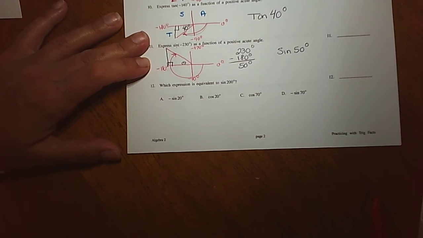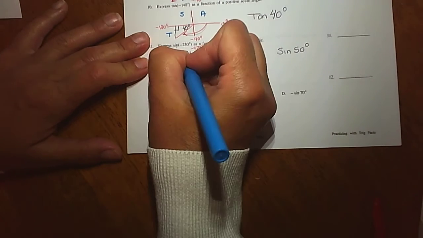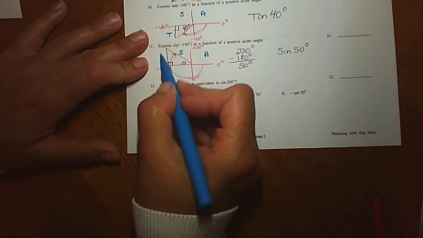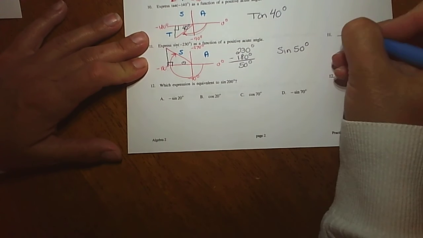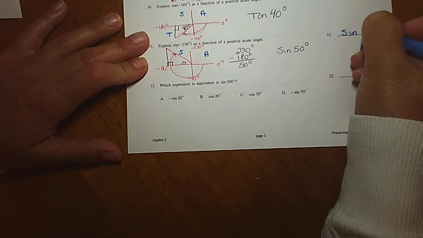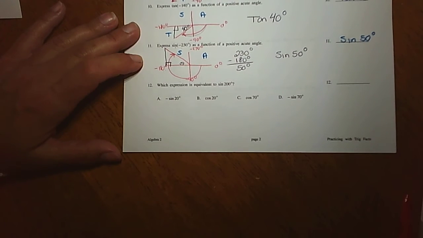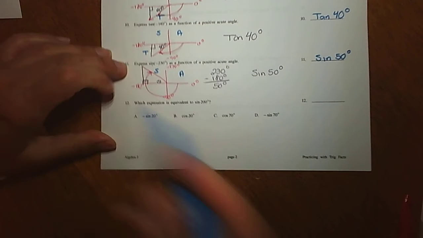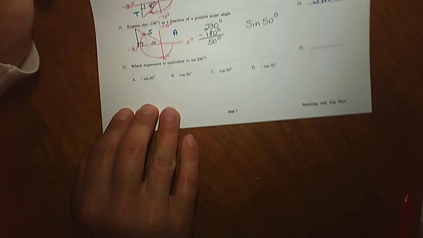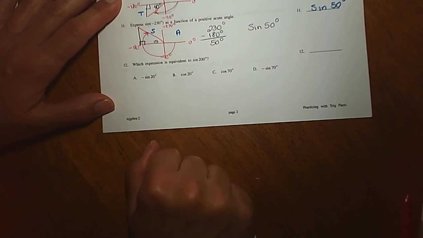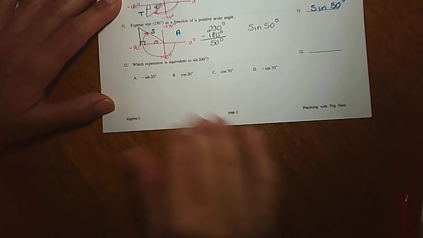And then I'm going to do AS. Now, the triangle's in the S quadrant. That means I'm going to leave it positive. So that's sine 50 degrees. All right, next one. So again, I hope you paused me first. If not, you should be pausing me now. Freeze me so that you could try it.